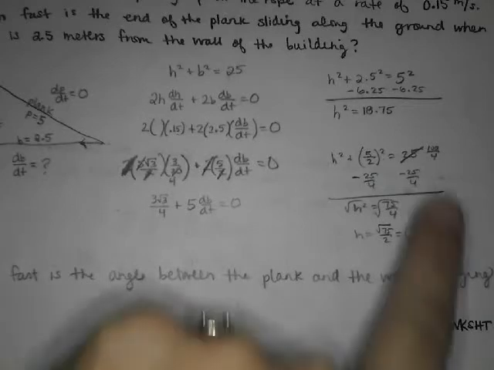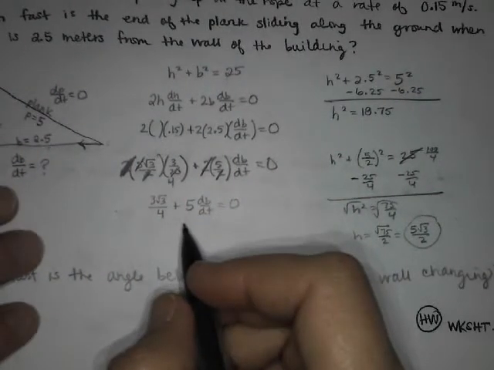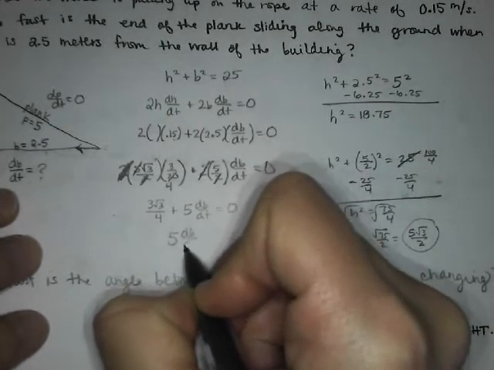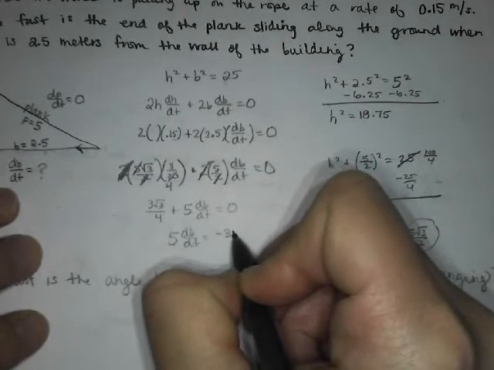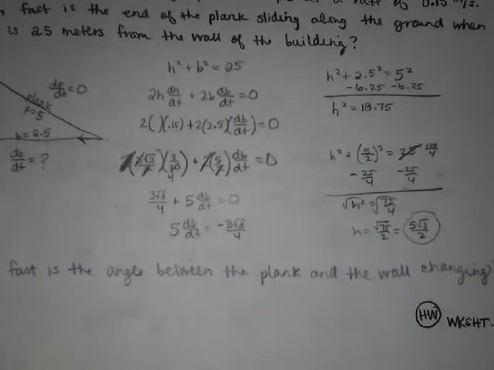So now subtract the 3 root 3 over 4 from both sides, so 5 dB dt equals negative 3 root 3 over 4. And then I divide both sides by 5, aka multiply both sides by 1/5.